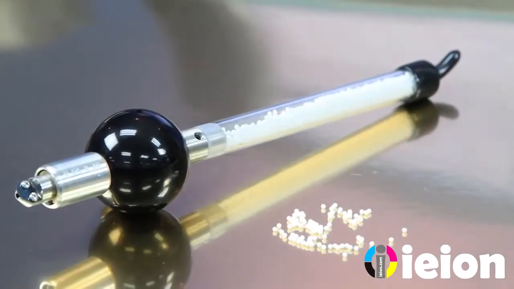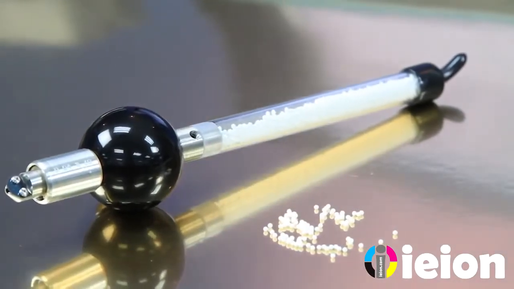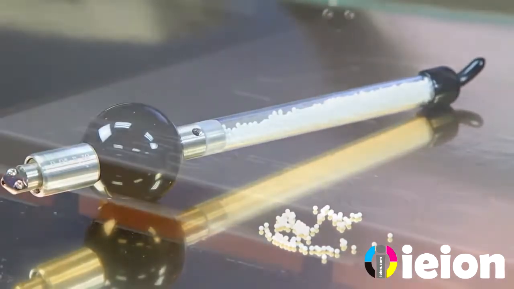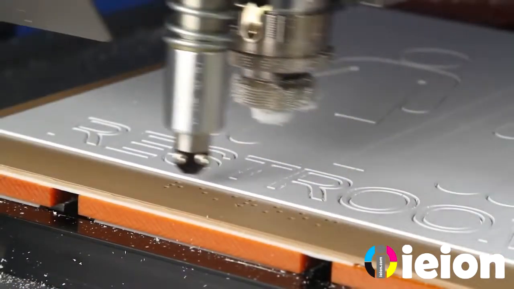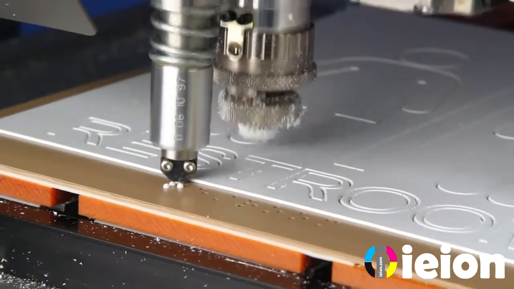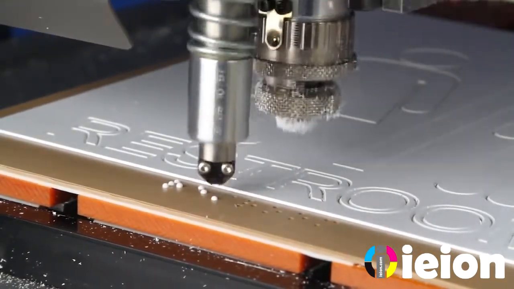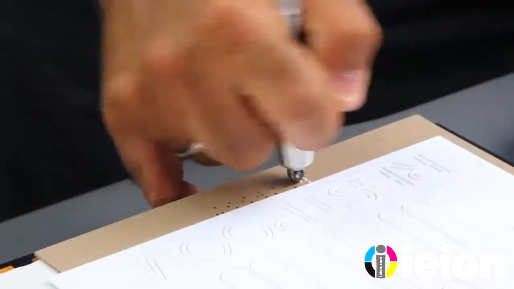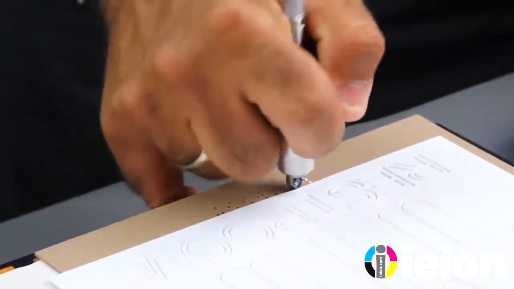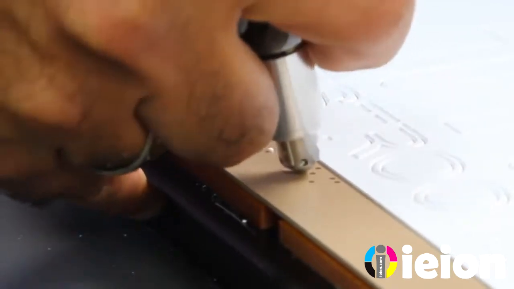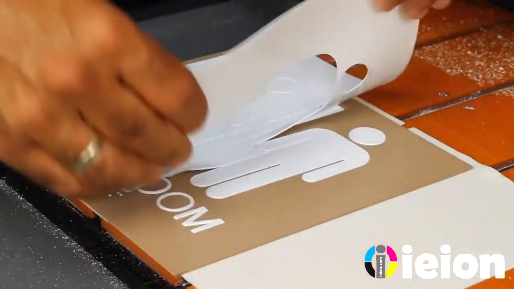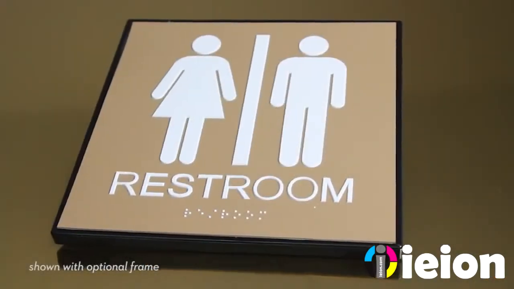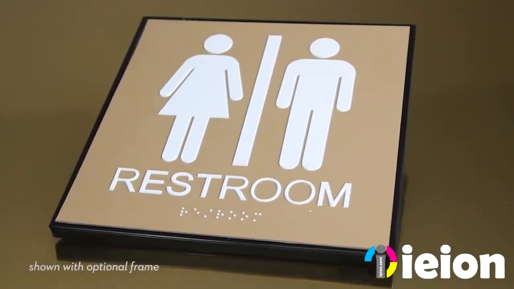To create the raised Braille text, you'll insert specially sized plastic beads called rasters into the holes you've just engraved. There are two methods of inserting these rasters. For the EGX 400 and 600, use the Auto Raster Insert. For devices without the Auto Raster Insert, we recommend using the raster pen tool from Accent Signage Systems. Remove the excess material. That's it! Your ADA signage is finished in minutes.